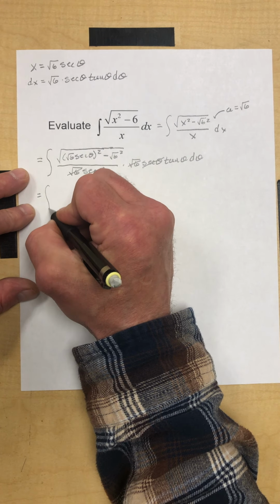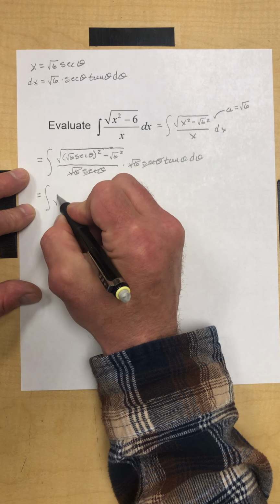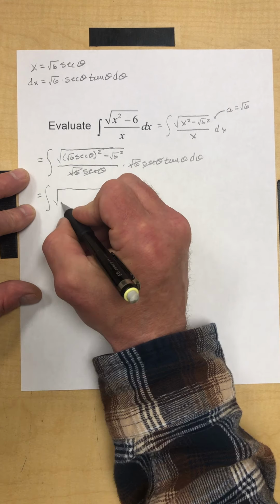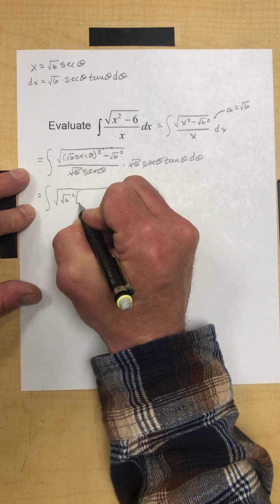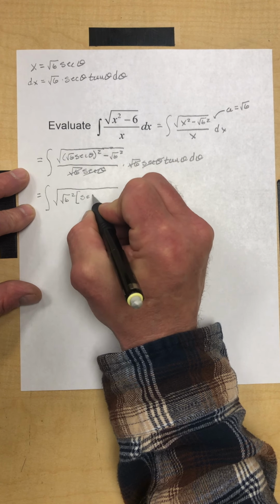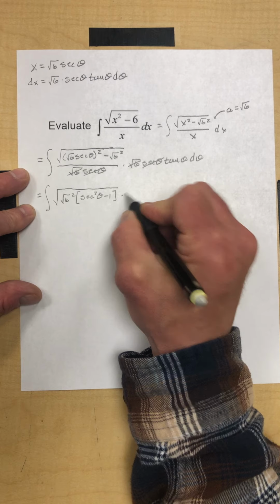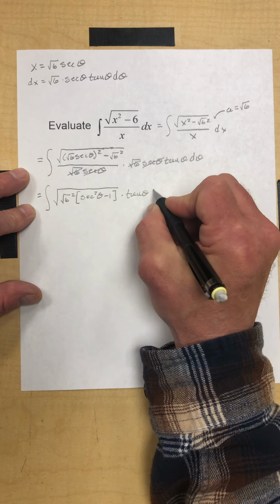All right, so let's see. In that radicand up above, I have a GCF of radical 6 squared. I can pull that out, radical 6 squared, and I'm left with secant squared theta minus 1, times, here I'm just left with tangent theta d theta.